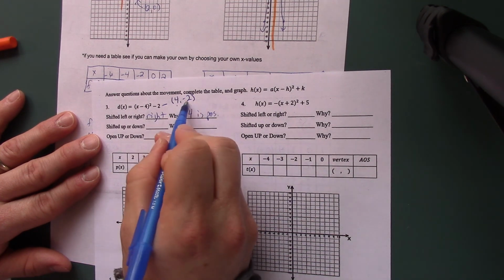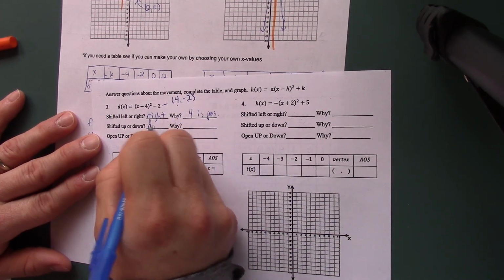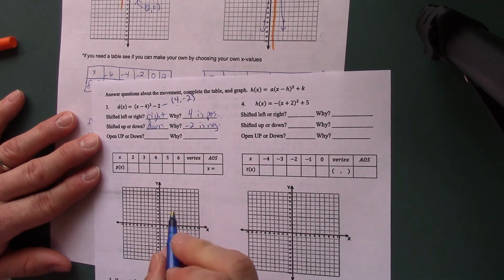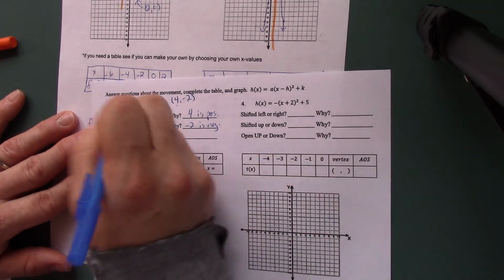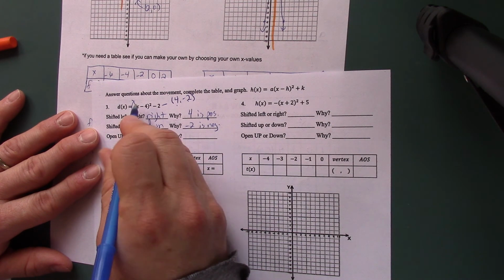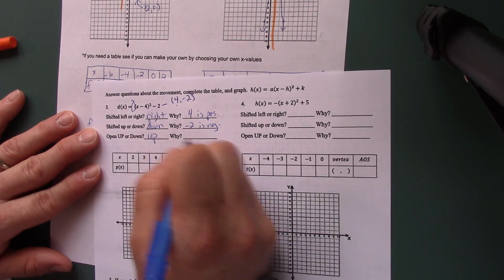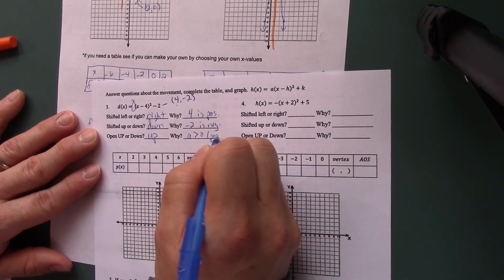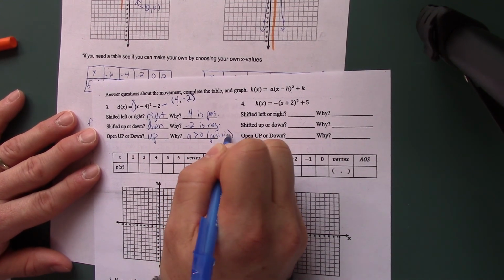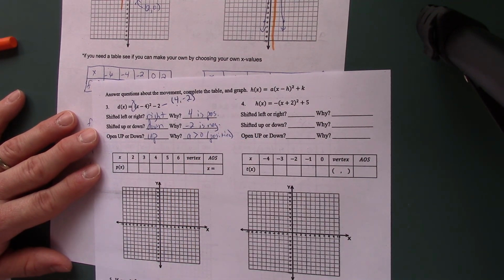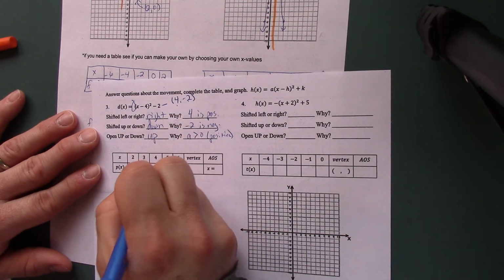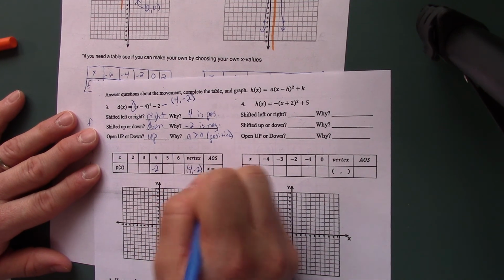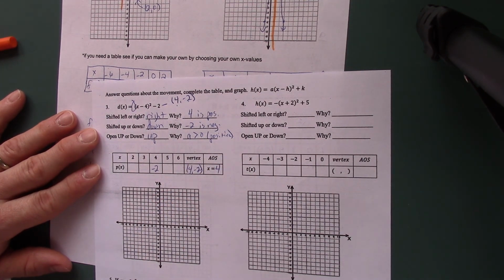Is it up or down? That's a negative number, so down, because -2 is negative. Does it open up or down? Well, that again is determined by right here. That is going to open up because a is greater than 0, or positive if you want. Okay, so kind of getting you started on that one. You will go again opposite. So we already found that point, so I'll just put that in there. That is my, of course, vertex, and that 4 gives me my axis of symmetry.